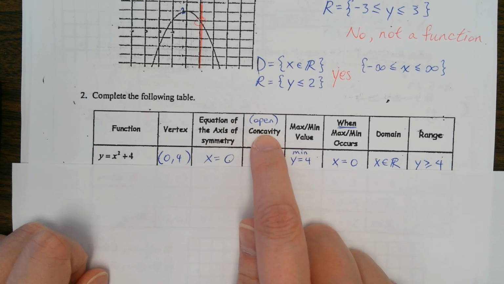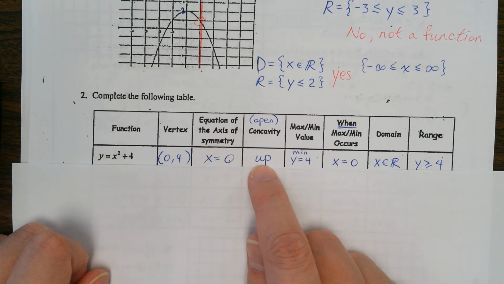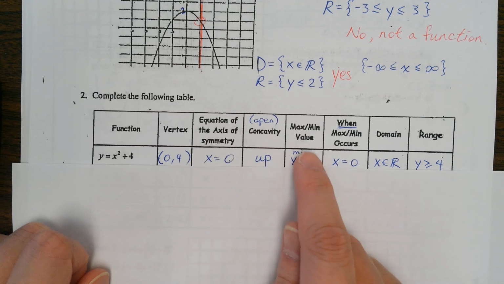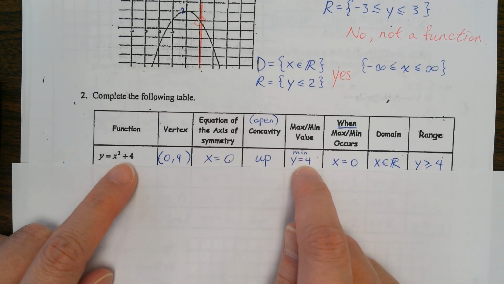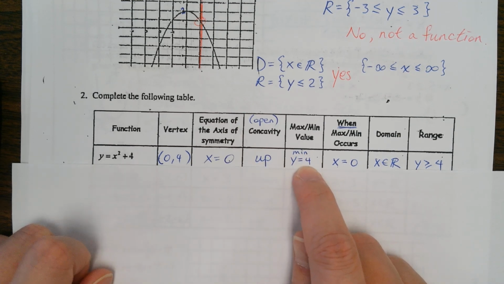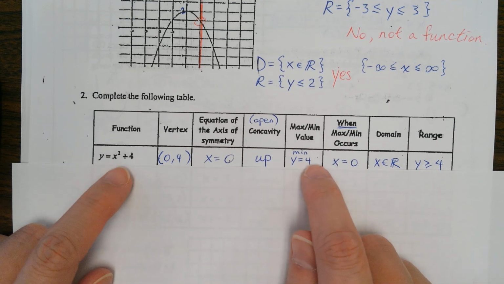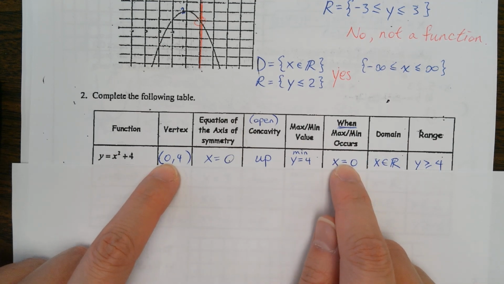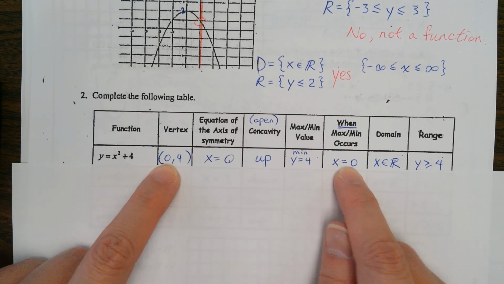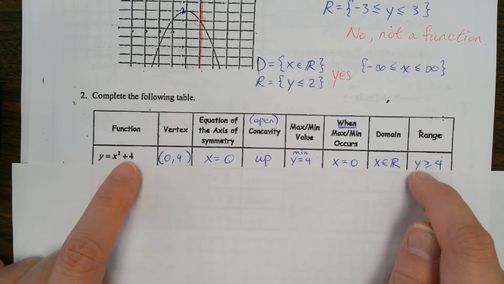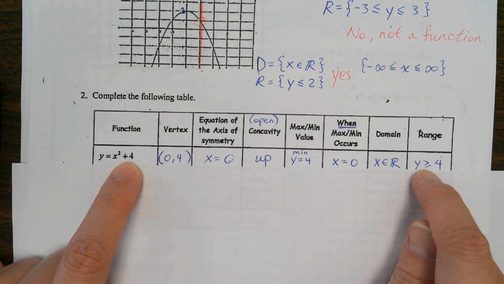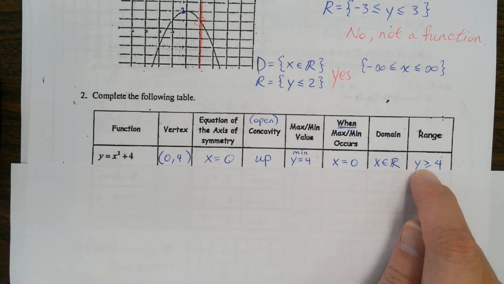So that's what concavity means. It opens upwards. Since it opens up, that means it's a minimum. And where's that minimum? At y equals 4. Right? When does it occur? It occurs at your vertex, so when x equals 0. Domain is x ∈ ℝ, and your range is y greater than or equal to 4. Okay, so Samir, if you don't have your booklet, you can take a piece of paper and write down these answers.